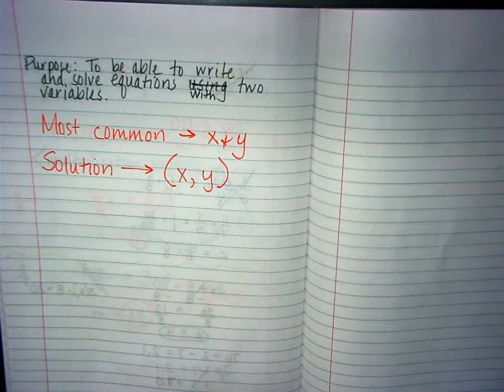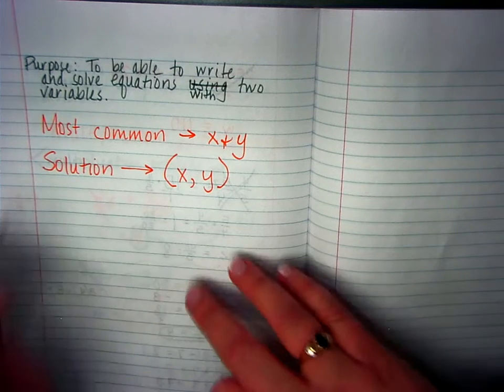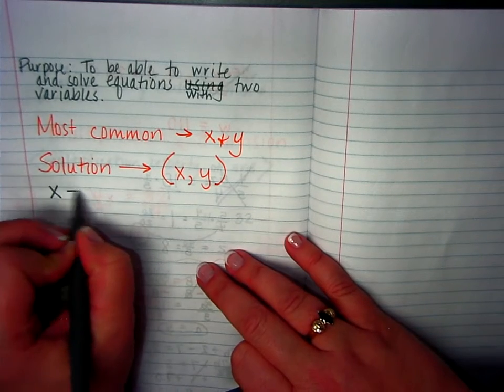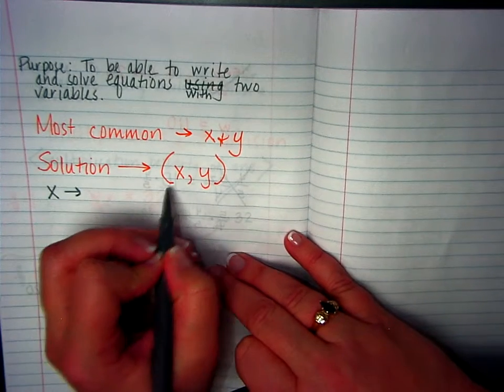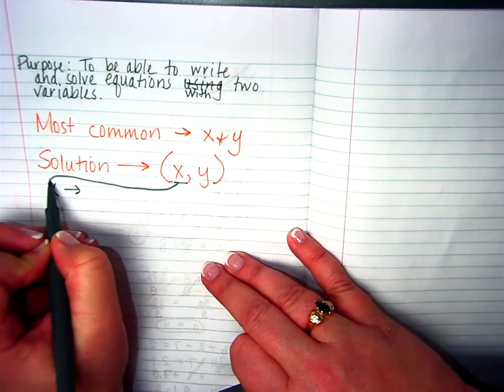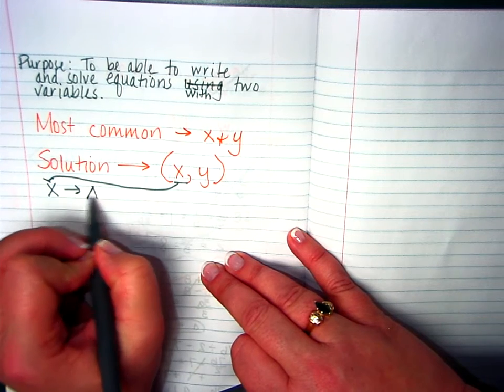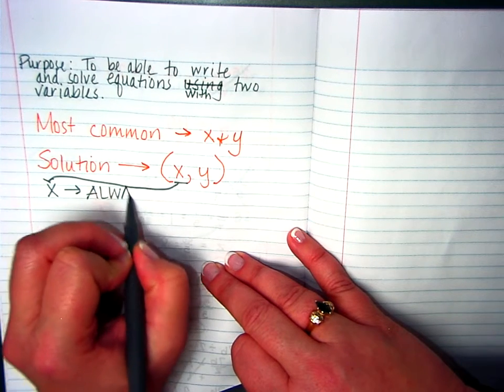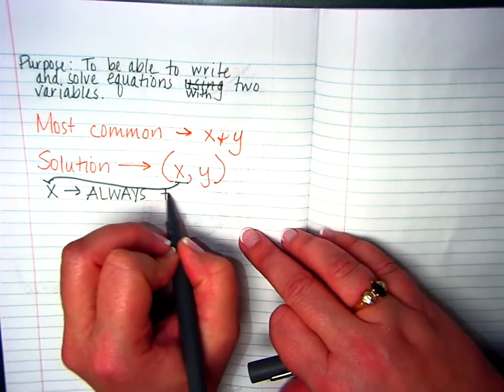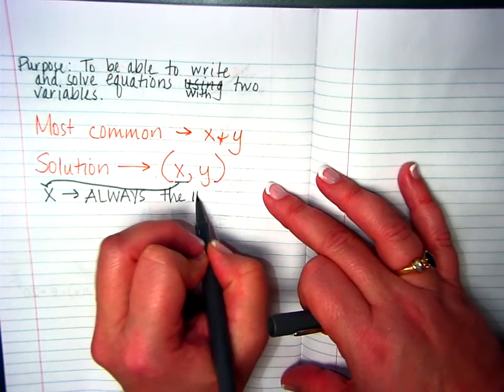If they use other variables, then you have to figure out which one was taking the place of the x and which one was taking the place of the y. And we'll talk about that today. In this situation, the x, the first spot right here, is always the independent variable.